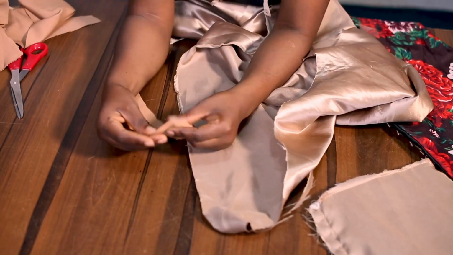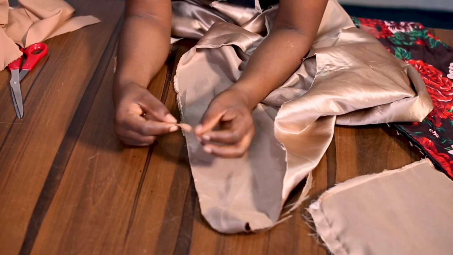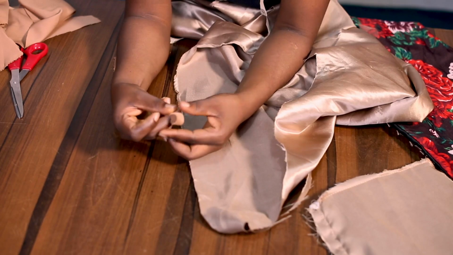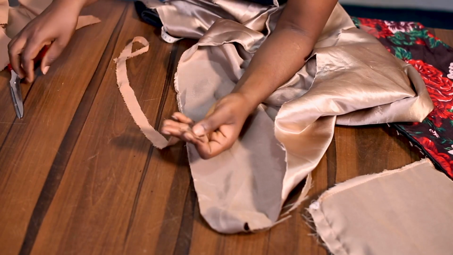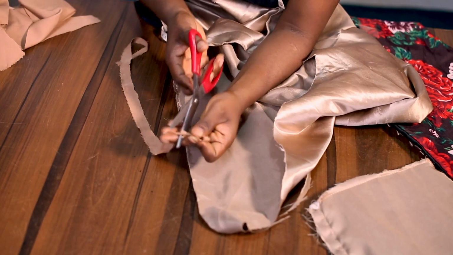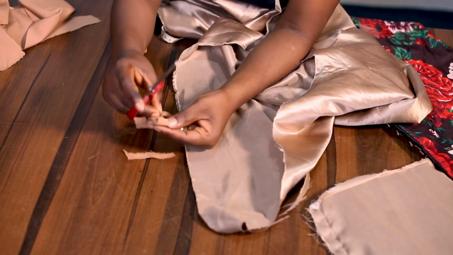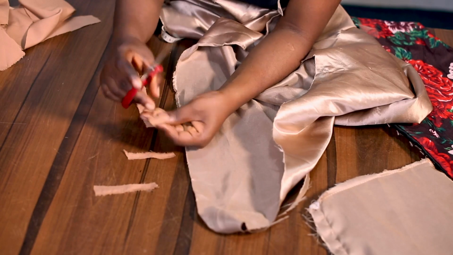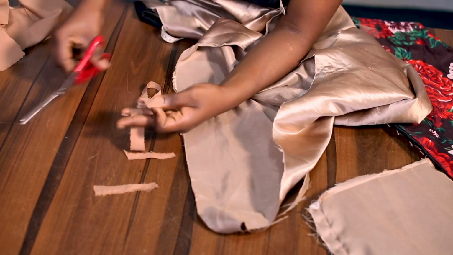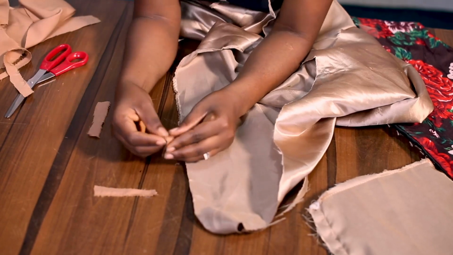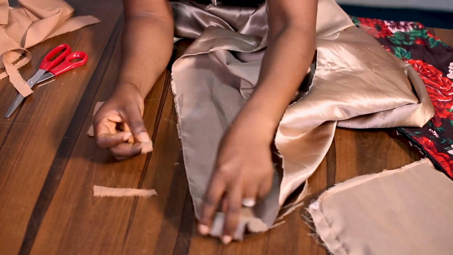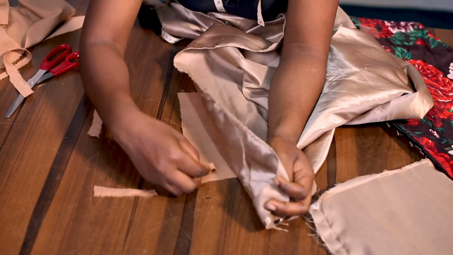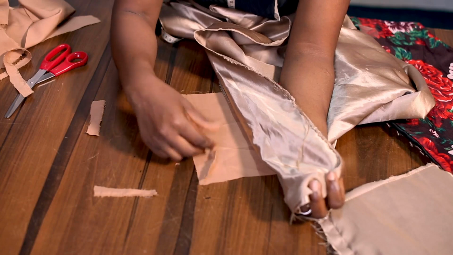To create your loops, you have to cut out strips of fabric, just something like this, or you have it more. Now you fold and place it on the crepe material.